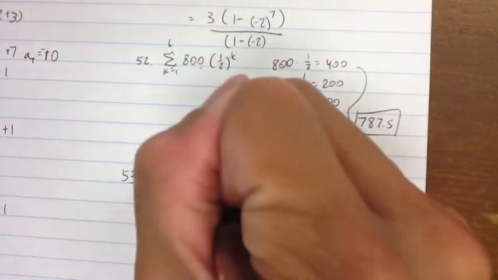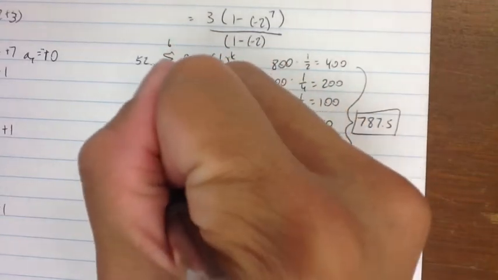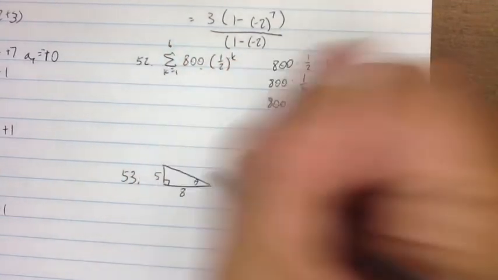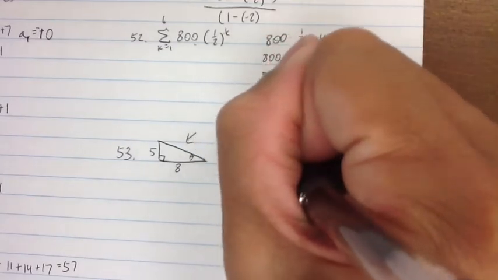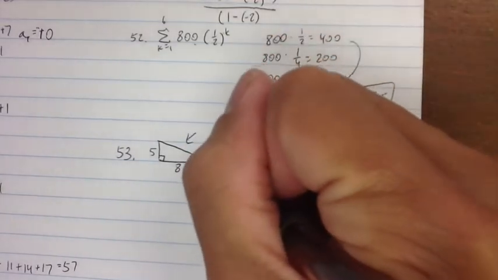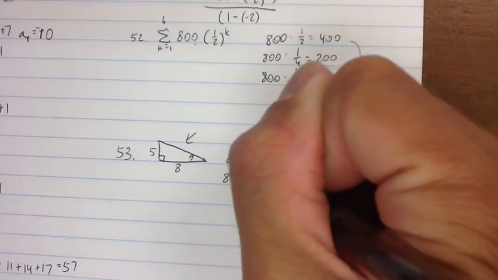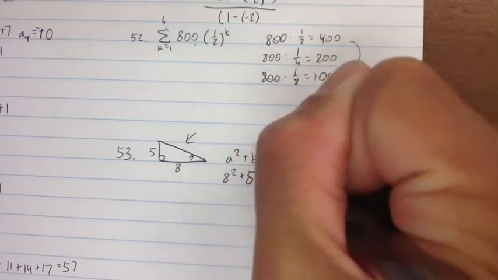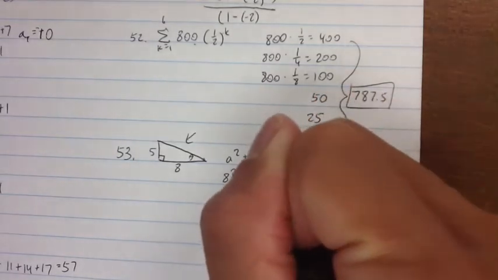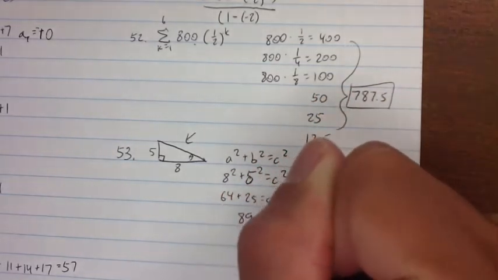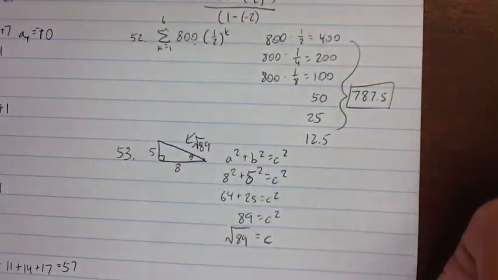53, moving on to trig, you have 5, 8, and theta. To find cosine, sine, tangent, first you need to find the hypotenuse, which you do by Pythagorean theorem, a squared plus b squared equals c squared. So the two sides squared, 8 squared plus 5 squared equals c squared, 64 plus 25 equals c squared, 89 equals c squared, so c must equal the square root of 89. Once you find that, it's pretty easy to find everything else.